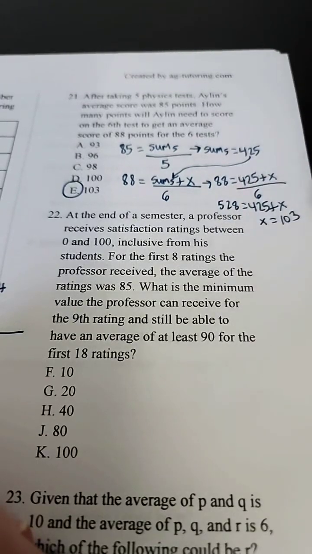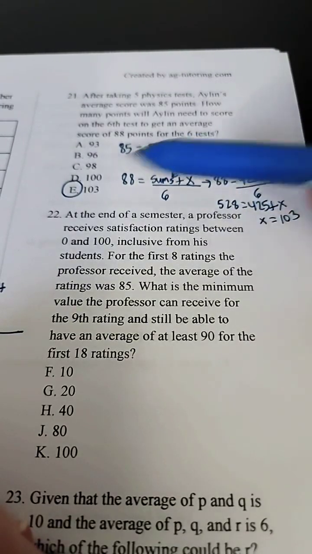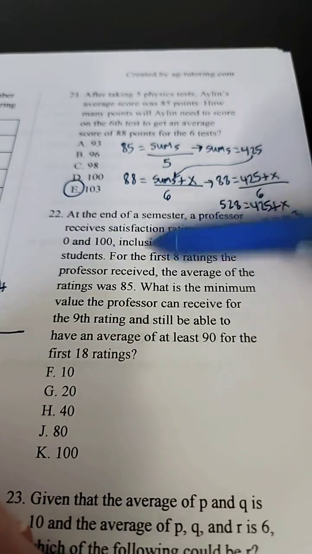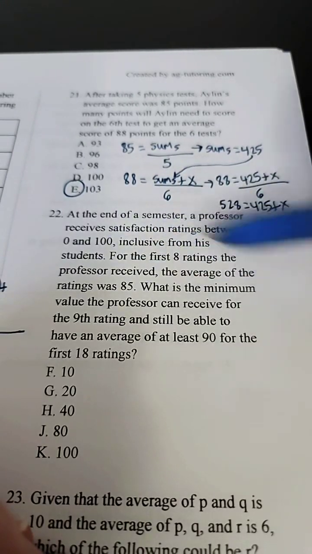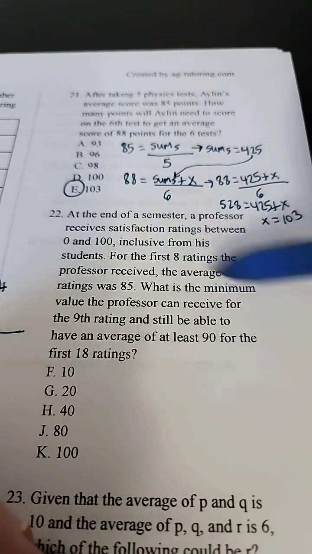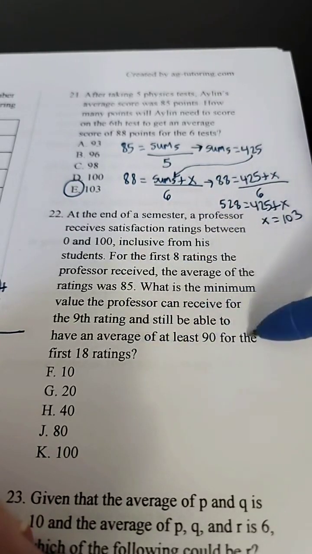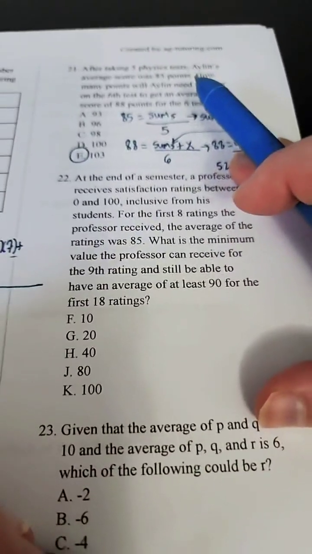Let's go to number 22. At the end of the semester, a professor receives satisfaction ratings between 0 and 100 inclusive from his students. For the first 8 ratings the professor received, the average of the ratings was 85. What is the minimum value that the professor can receive for the 9th rating and still be able to have an average of at least 90 for the first 18 ratings?